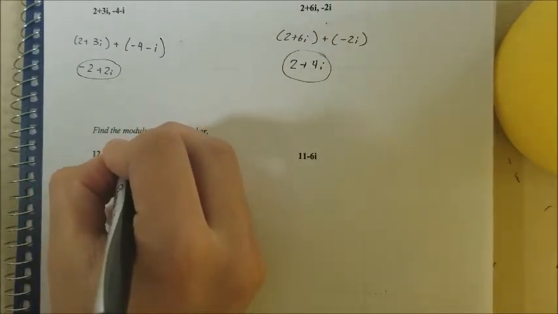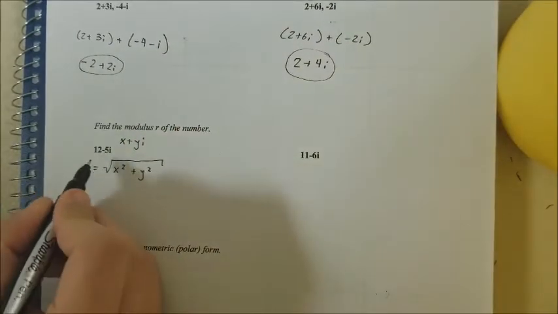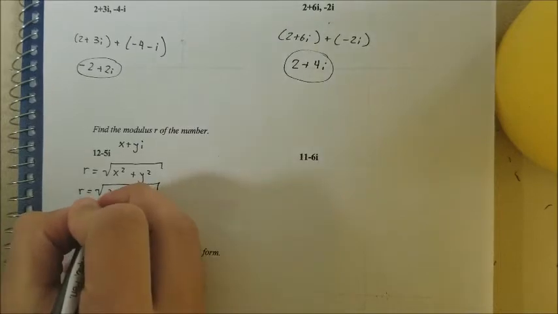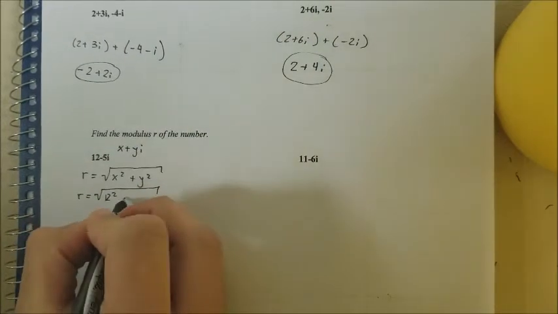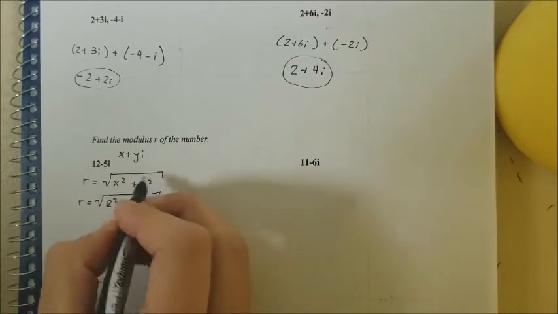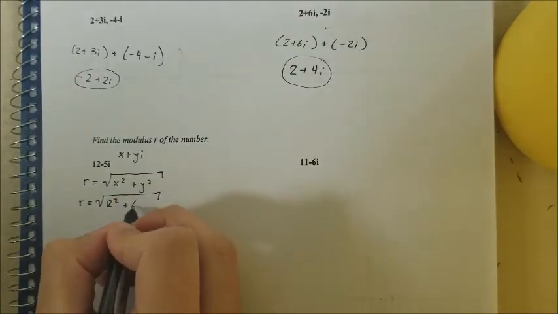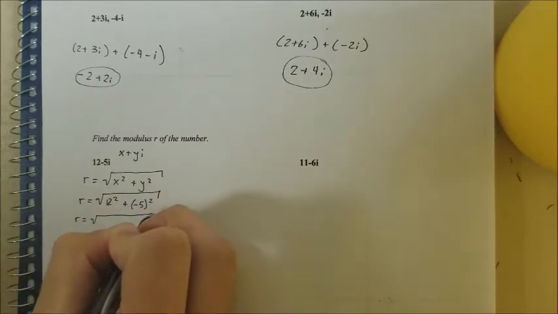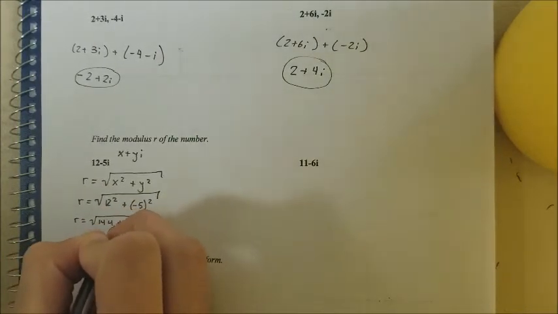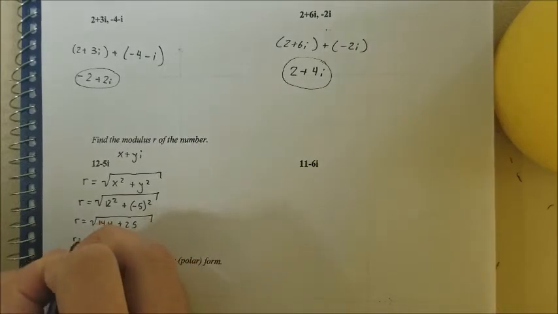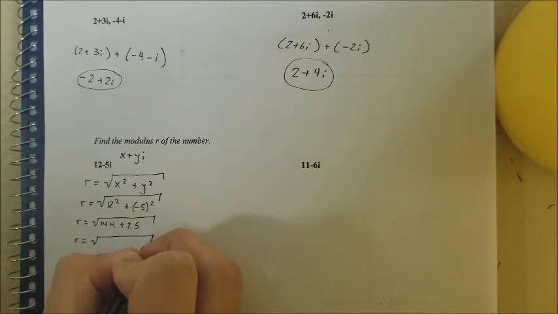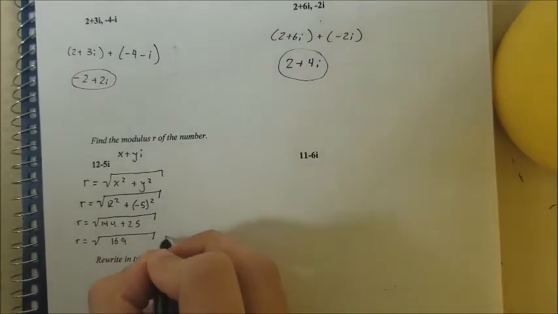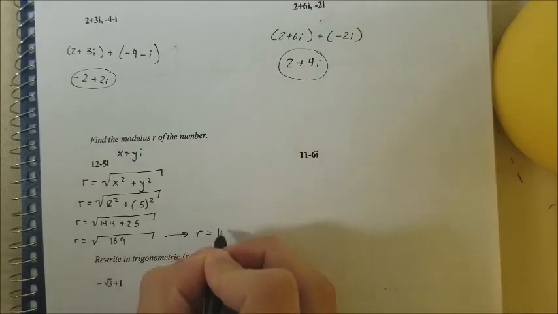And since we know x plus yi is rectangular form, we have x is 12, so r equals 12 squared plus y squared, which is -5 squared. And so we have r equals the square root of 144 plus 25. 144 plus 25 is 169. And so r equals 13.